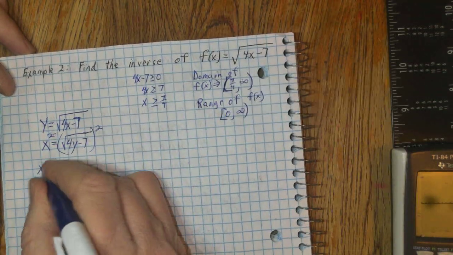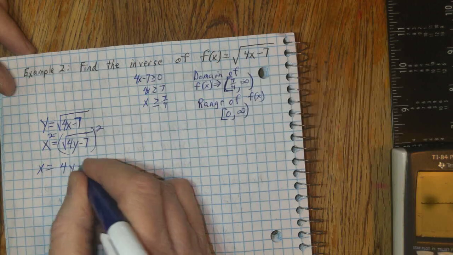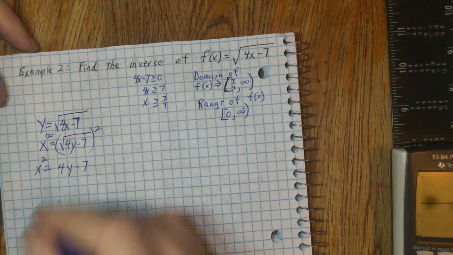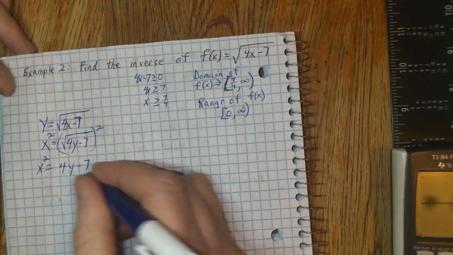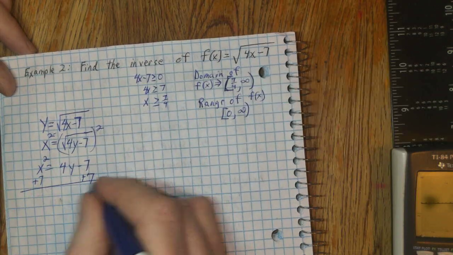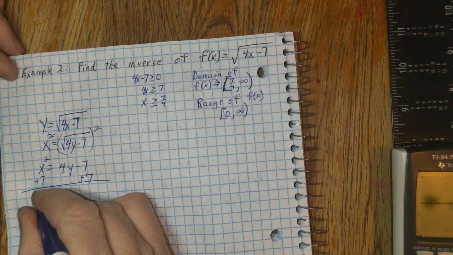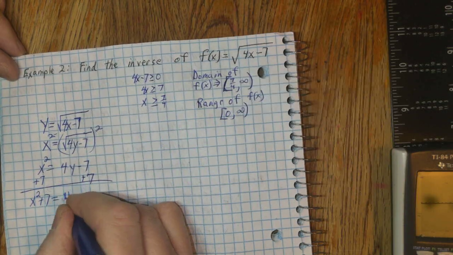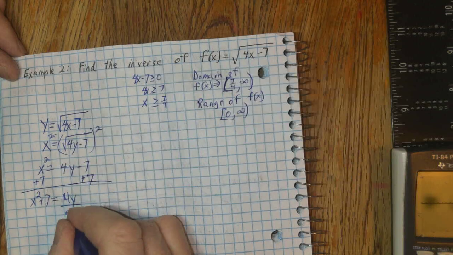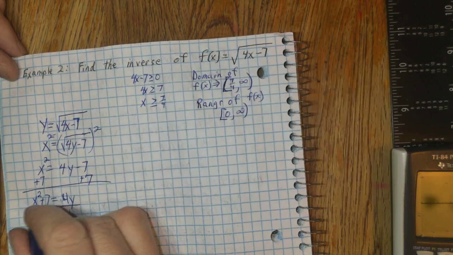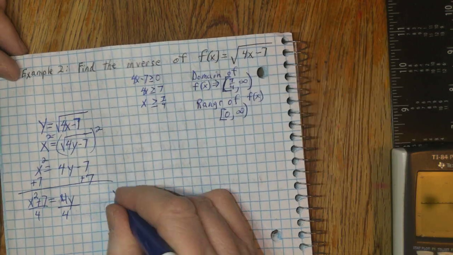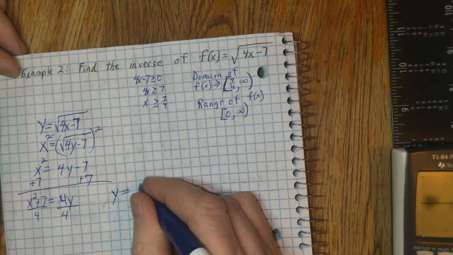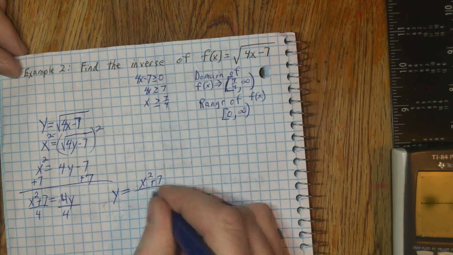So I've got x squared equals 4y minus 7. I'm going to add 7 to both sides. And x squared plus 7 equals 4y. So I'll divide this by 4. And I got y equals x squared plus 7 over 4.